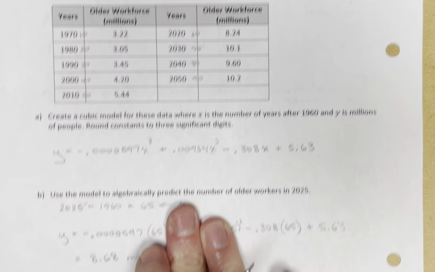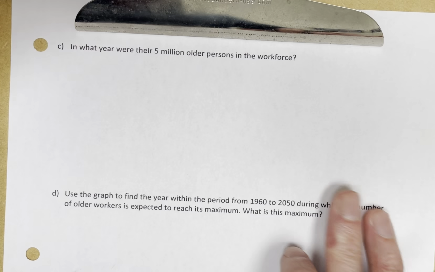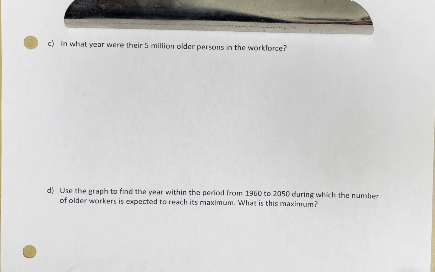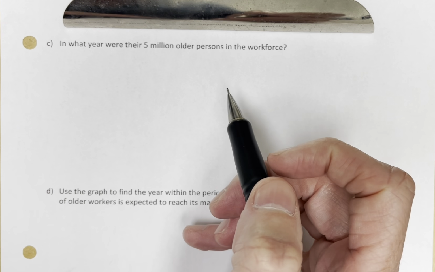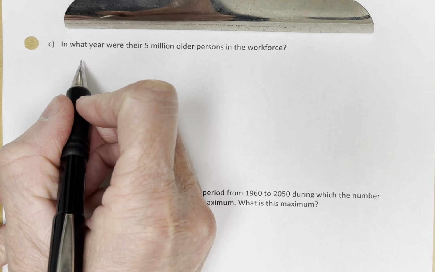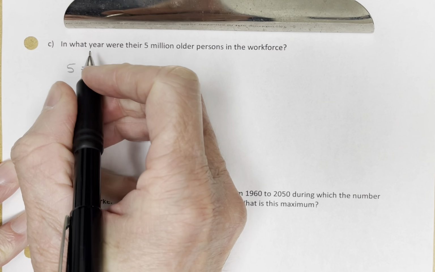Okay, let's take a look at a couple more questions. I want to hang on to that piece of paper, I think. All right, let's go to here. Okay, in what year were there 5 million older persons in the workforce? So that's the question where y is 5, and we're going to be solving for x.